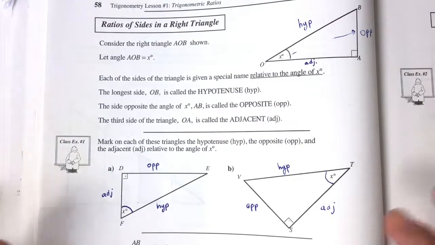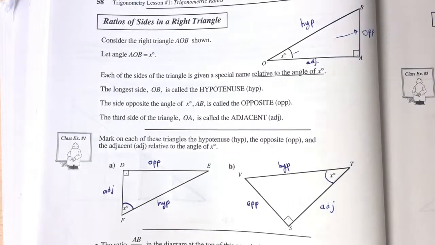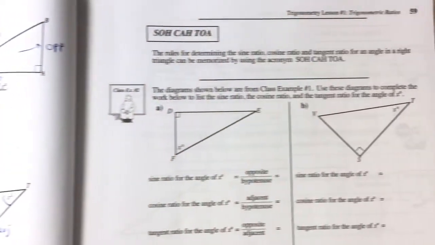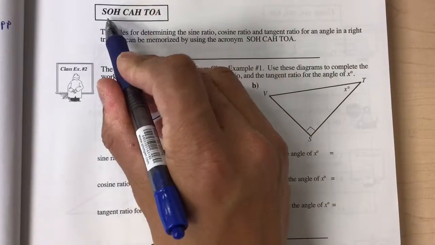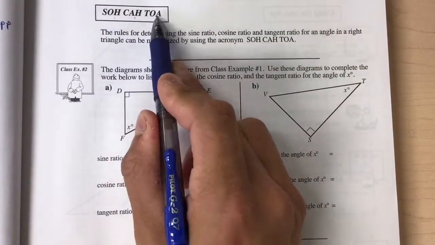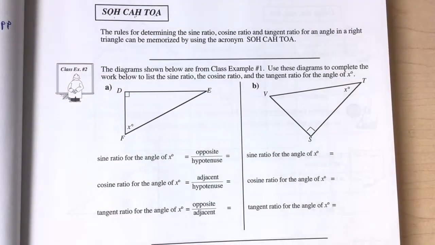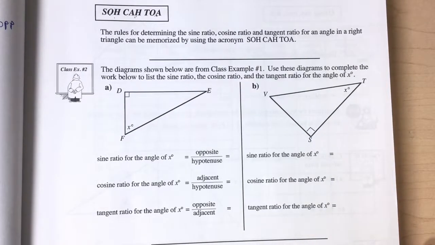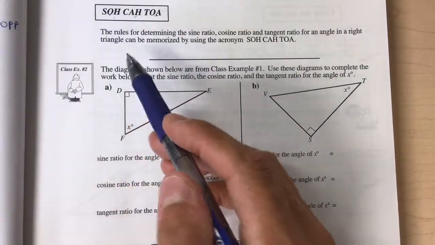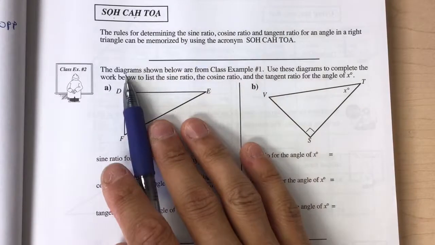Now, I want you to read the section below this, and I'm going to go to class example number 2, again for time of this video. In class example number 2, you're introduced to this mnemonic, SOHCAHTOA. This mnemonic is going to come in extremely useful, and you're going to use it all the time from now until pre-calculus 12, as well as physics 11 and 12. You're always going to use this mnemonic whenever you're using right angle trigonometry. So memorize this, and I'll show you why.